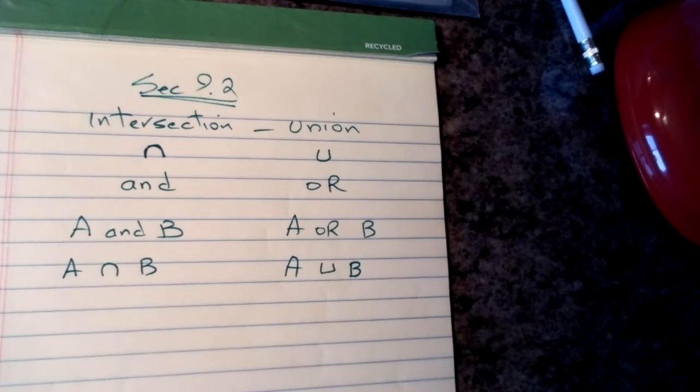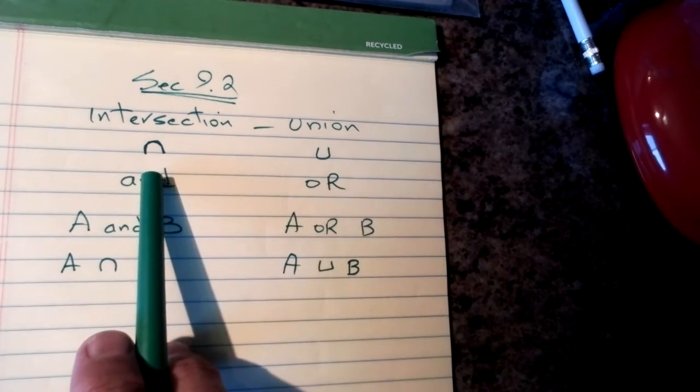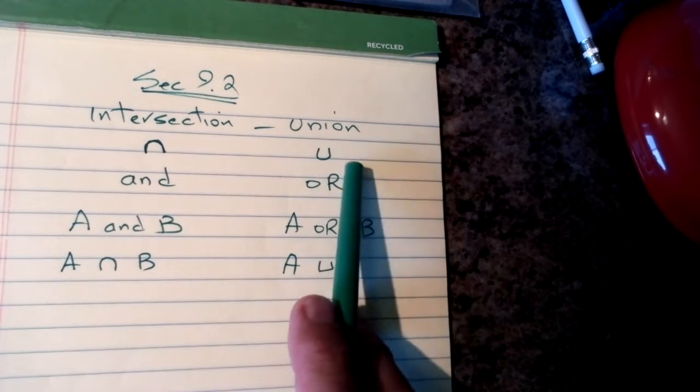Chapter 9, Section 9.2, we have intersection and union. We are using these two terms when you are combining some inequalities. For intersection, this is a symbol we use, and this is a U for union.